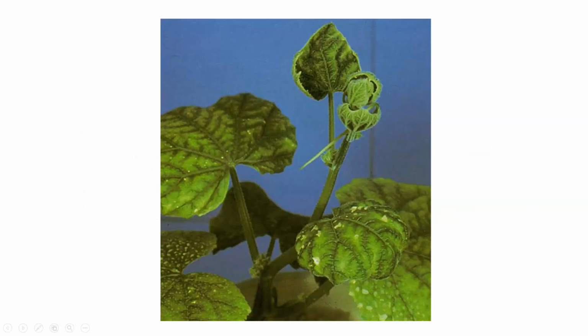This shows you a plant with a calcium deficiency. The older parts of the plant seem to be all right. The newer parts are not expanding properly. You're not getting proper growth on it. And that's due to a calcium deficiency in that tissue.